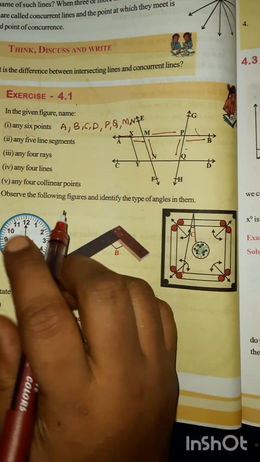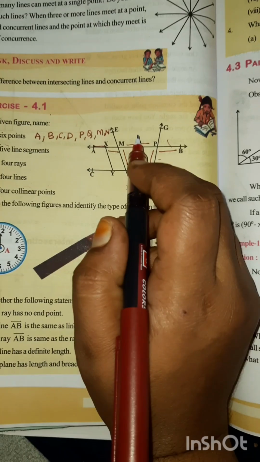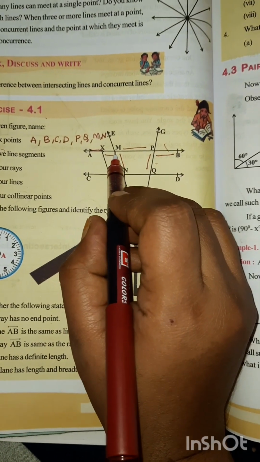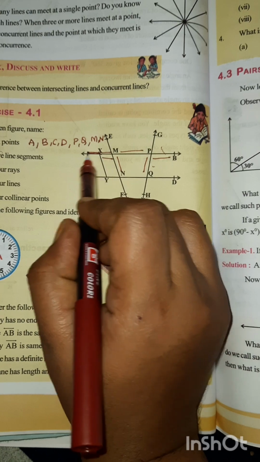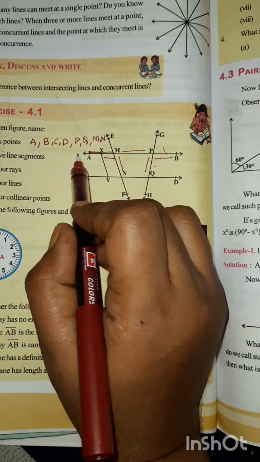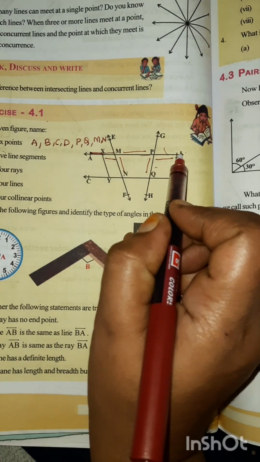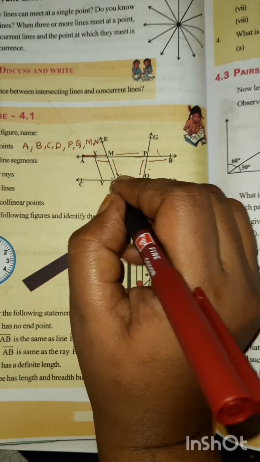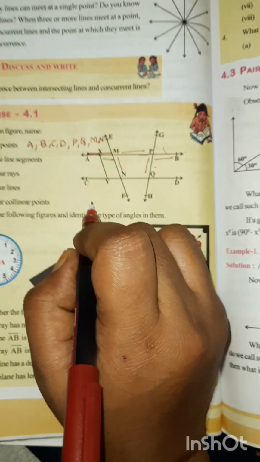Next is any 4 rays. A ray is nothing but something that shows you the direction. So here the ray is MA, because it is showing the direction in this way. So MA, PA, PB, and NC, QD. These are nothing but rays.